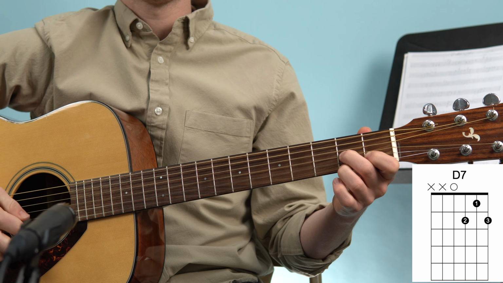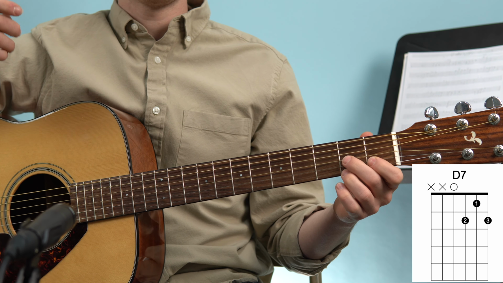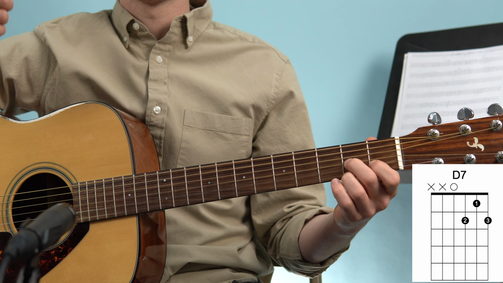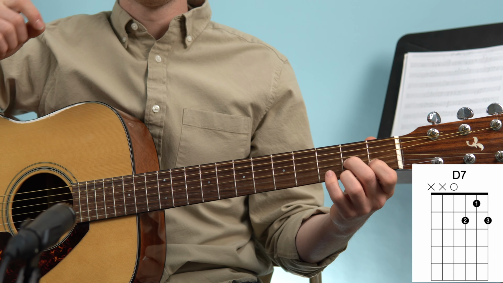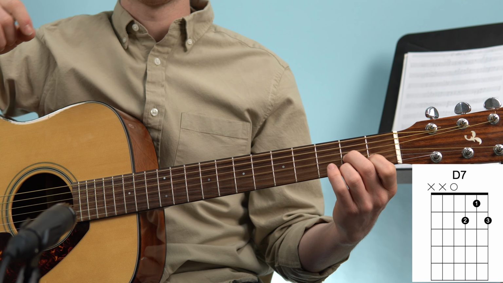So if you're getting that sound, you're really not going to hear your dominant 7. It's going to, again, sound more like a major chord. So really, really make sure you curve your fingers and get that string to ring out.